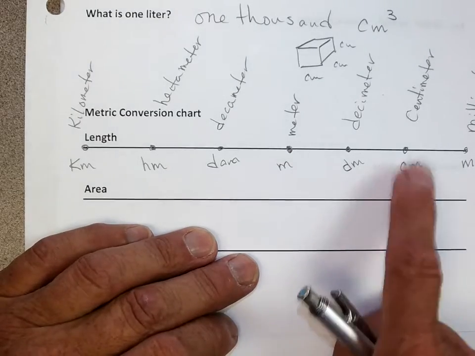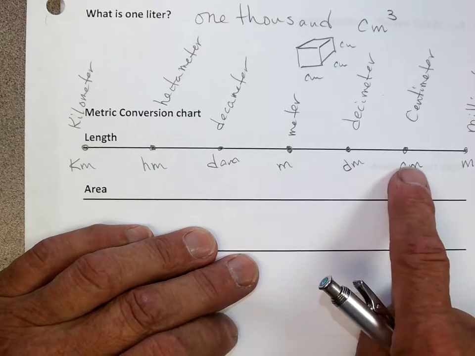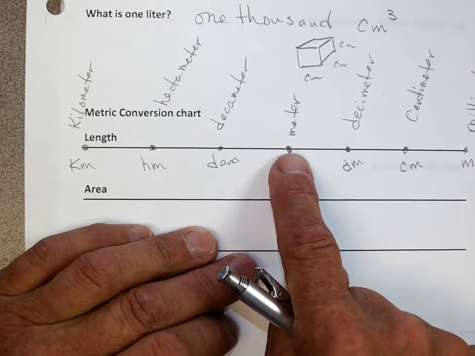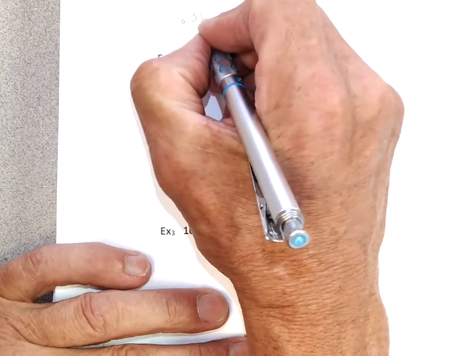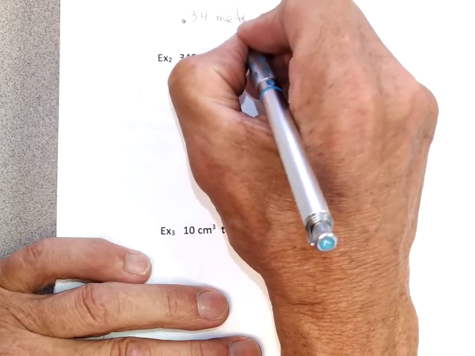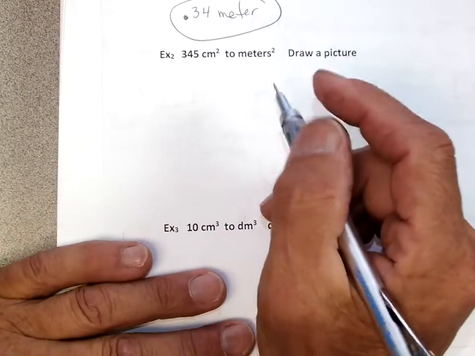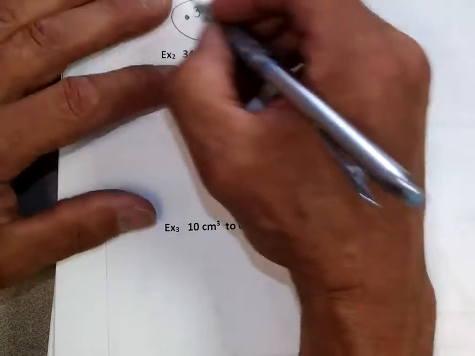So that means the answer is 0.34. And that's now going to be meters. And if you want to put the 0 in front, you can. Technically, you're supposed to put the 0 in front, but if you don't, I don't care, okay?